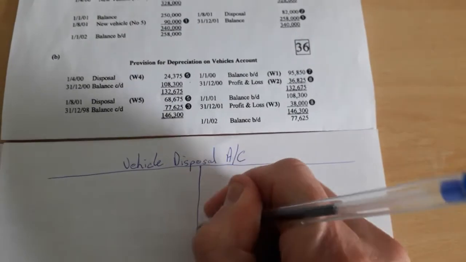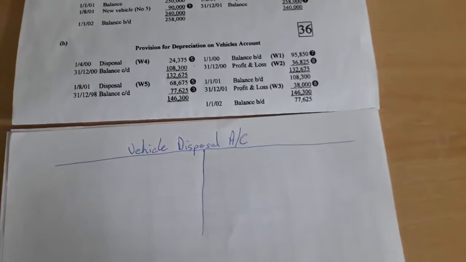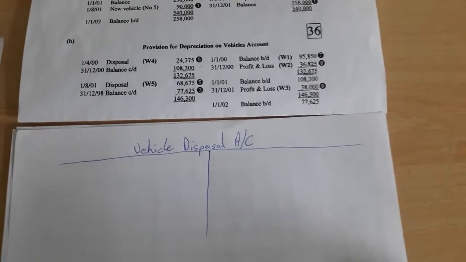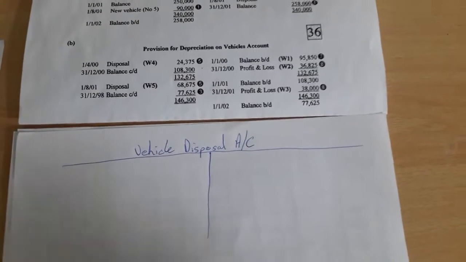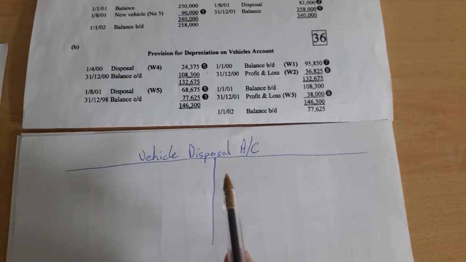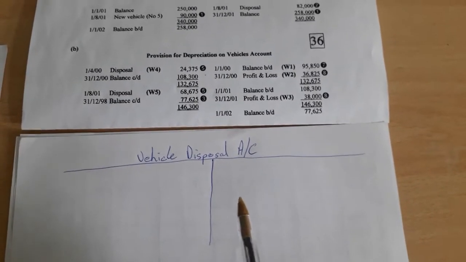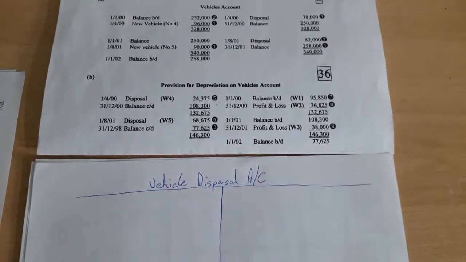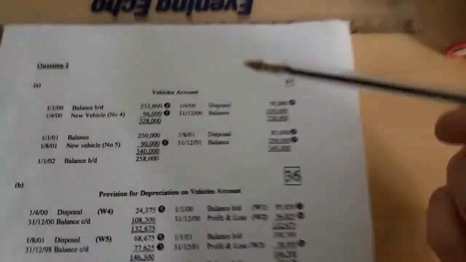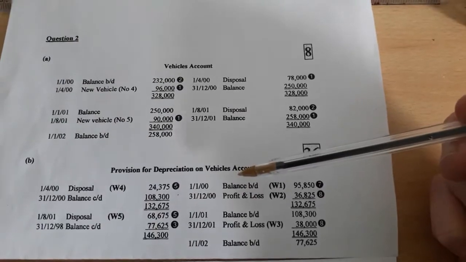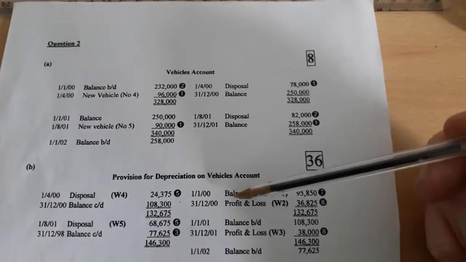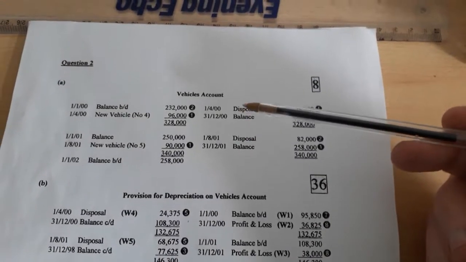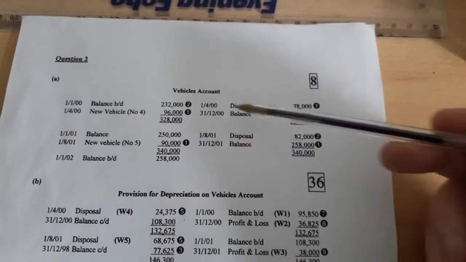Okay, so it's a T account as normal. And what we would normally do, just like in the revaluation account, is the first thing we'd do for the first disposal, which was the year 2000, is we'd look at the year 2000 asset account and the year 2000 depreciation account, which in this case is the vehicles account and the depreciation account, and see if there were any entries titled disposal.